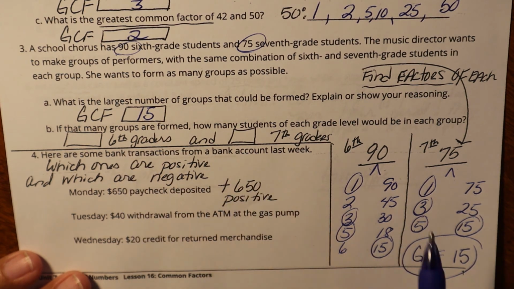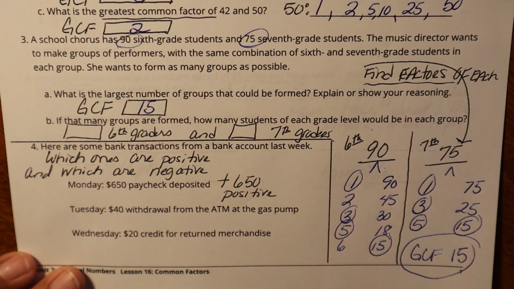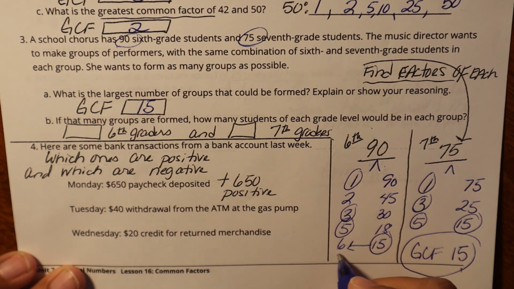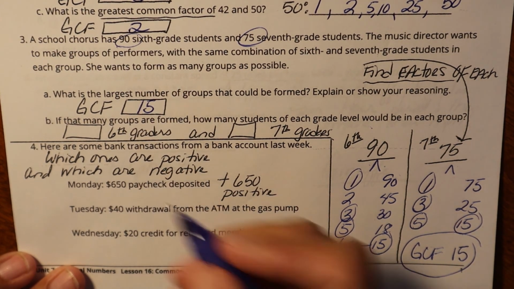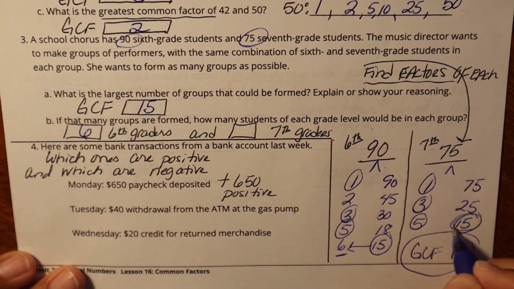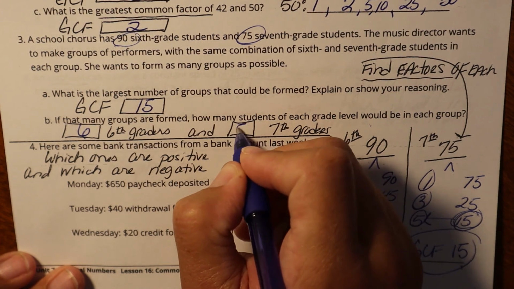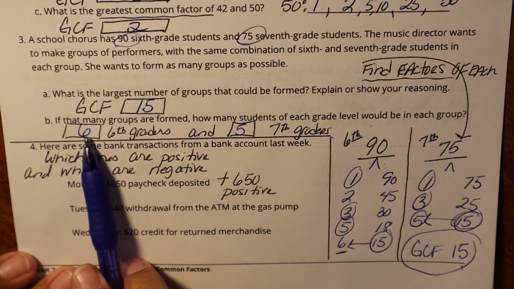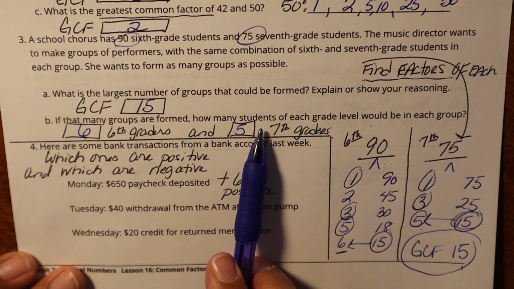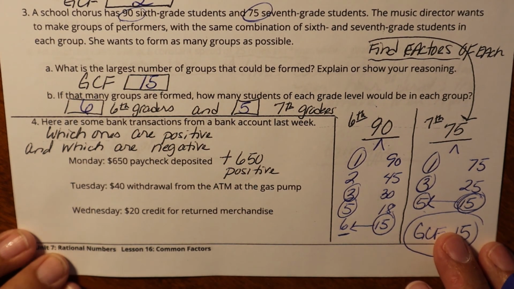All right, how many 6th graders will be in each group? How many 7th graders? Well, let's go back to our chart. Let's look at the 6th graders. When 15 is a factor, the other factor was 6. So we can have 6 6th graders in a group. And if we look at our 7th graders, again with the greatest common factor of 15, it's 5 students, so 5 7th graders. So you could put 6 6th graders and 5 7th graders in each group and have 15 groups and be nice and even with no students left out.